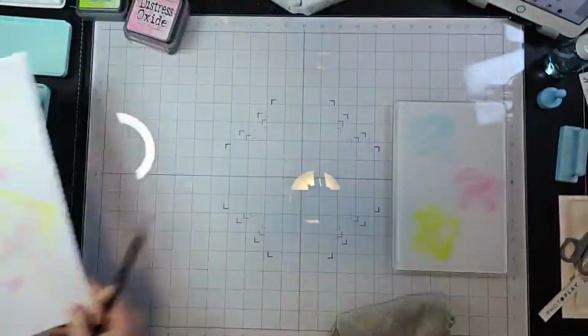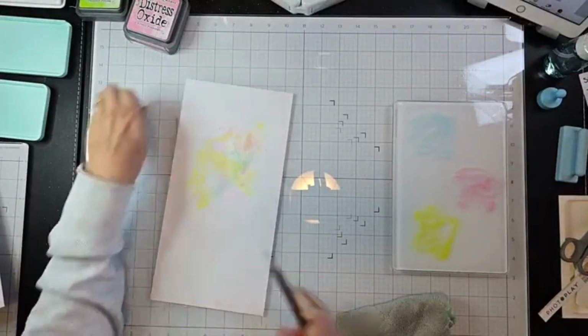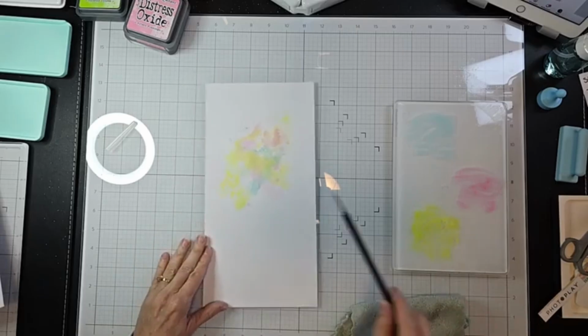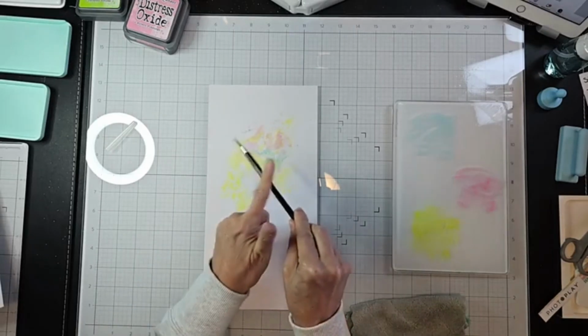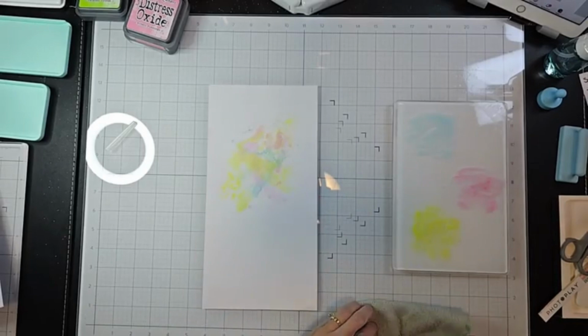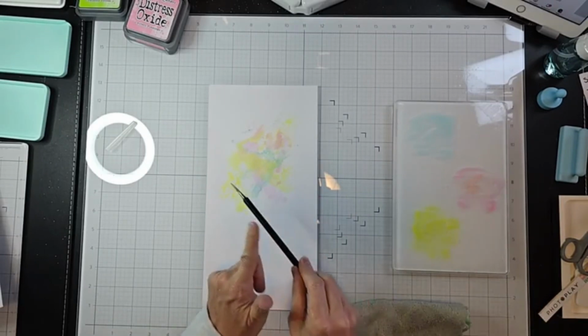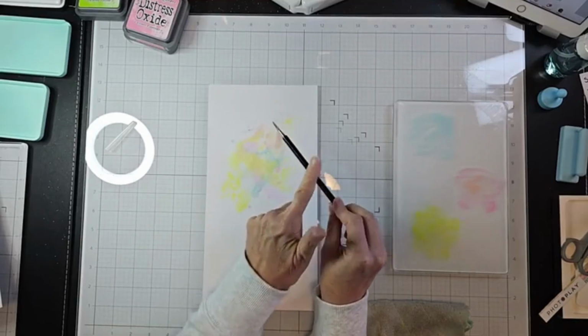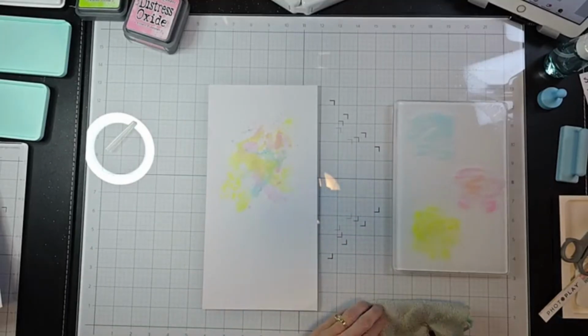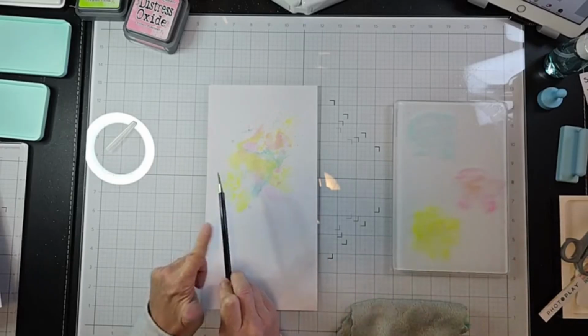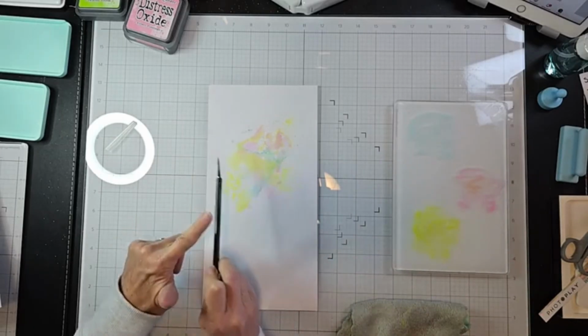And so we're just going to let that sit and dry, and I'm just going to put a little bit of splatter on here. Used green first. Just kind of all over. Looks very cool.